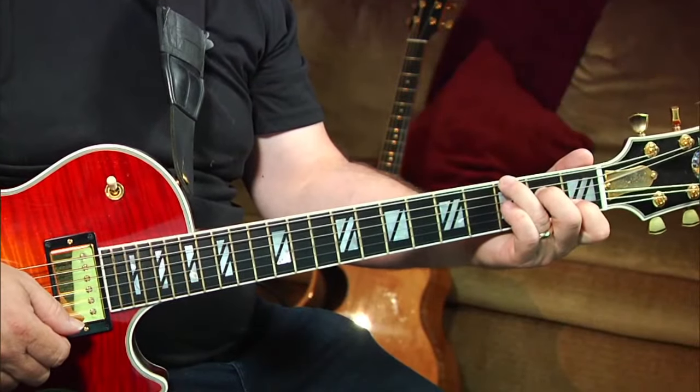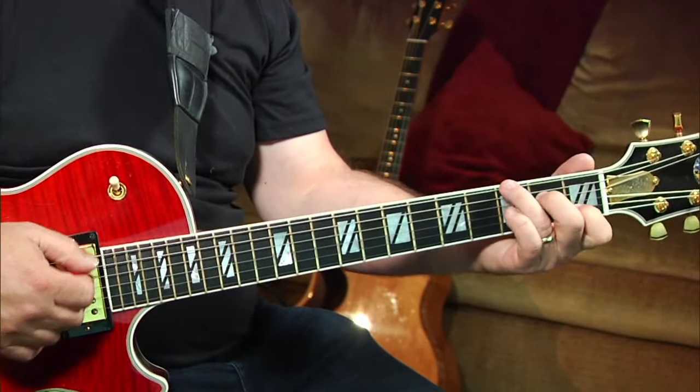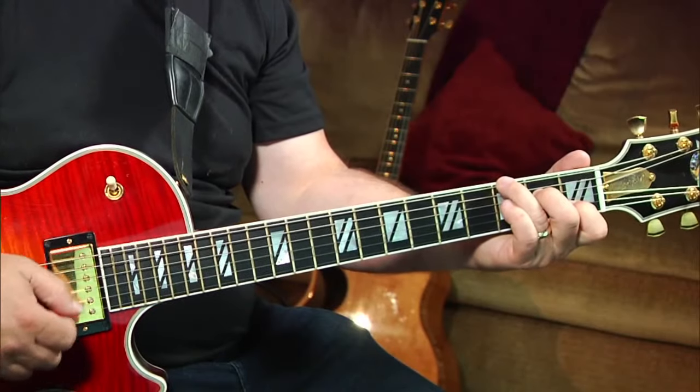All right. Now the second inversion is when we have the fifth of the chord as the lowest tone. So let's go back to the key of C. If I'm in the key of C, I've got C, E, and G. If my G is the lowest tone, that is called second inversion. Okay, first inversion, second inversion. So they sound a little bit different. Here's a C in root position. Here's a C with the third in the bass.